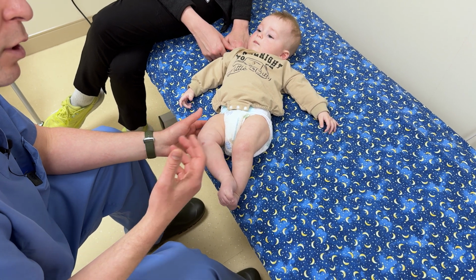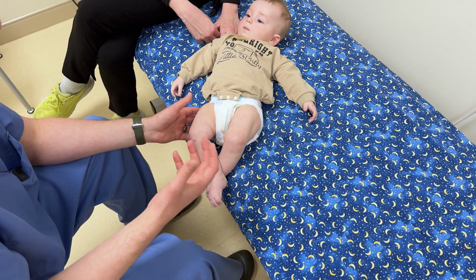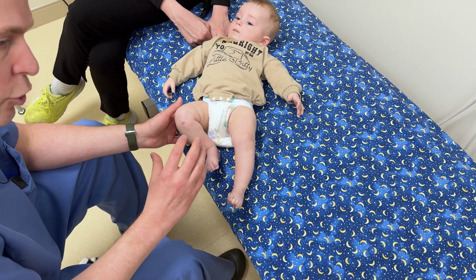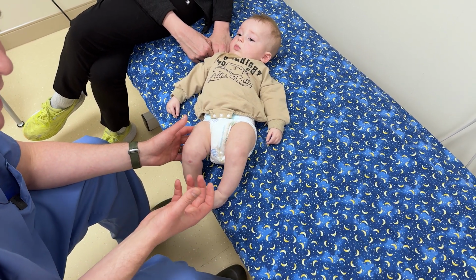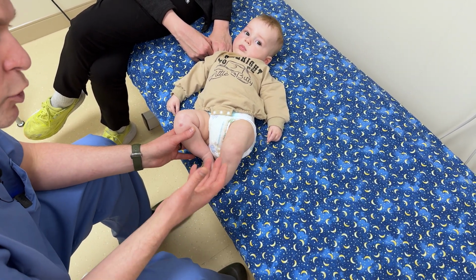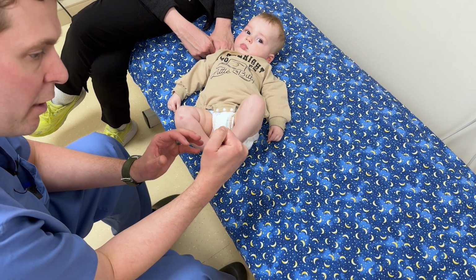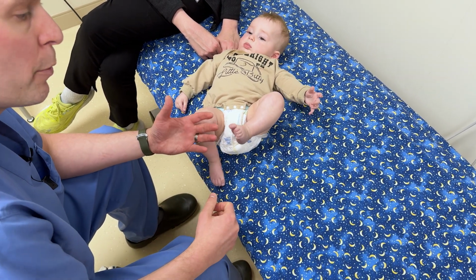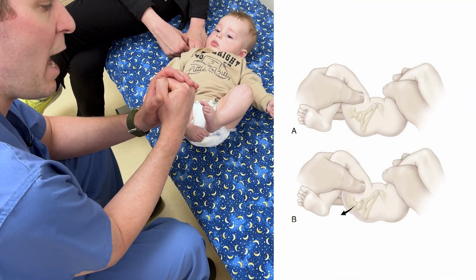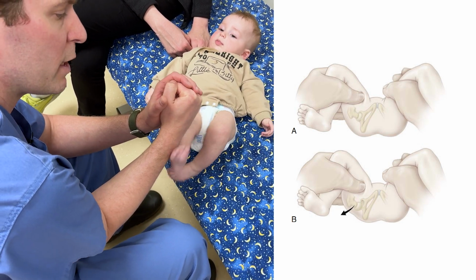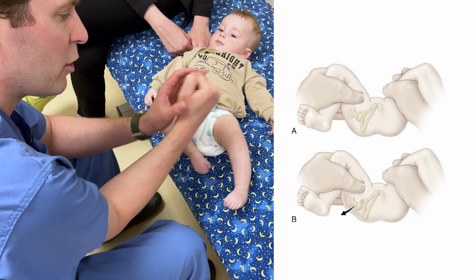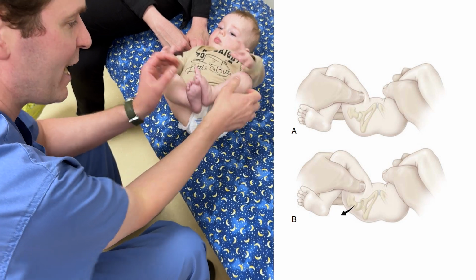But the Ortolani maneuver is for a hip that is resting in a dislocated position and you're reducing it, while a Barlow maneuver is an exam for the instability of a hip that rests in a reduced position and you're pushing it out of the joint. So for a Barlow maneuver, the hip is in, and then by flexing the hip up, adducting it towards midline and pushing out posteriorly, you can feel that hip sliding out.